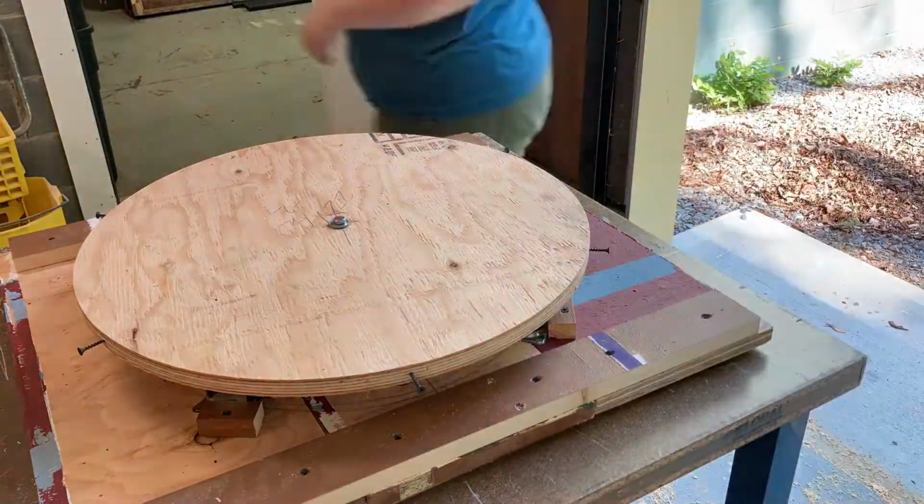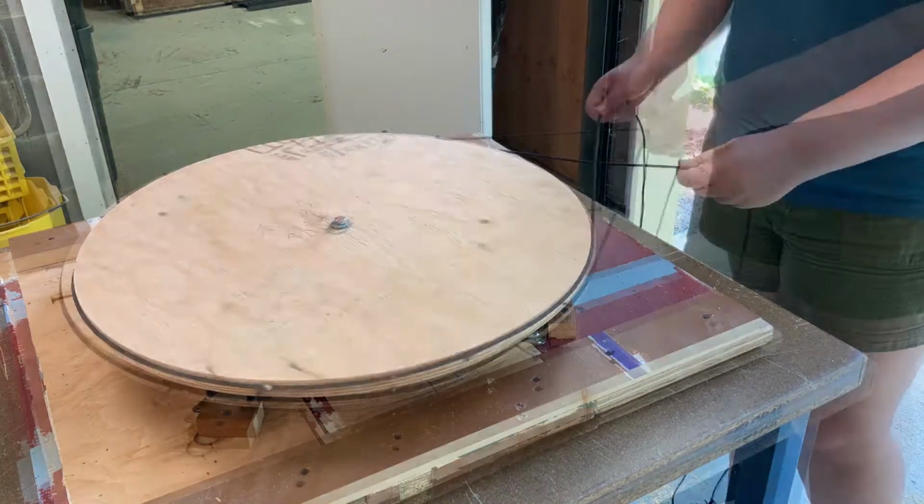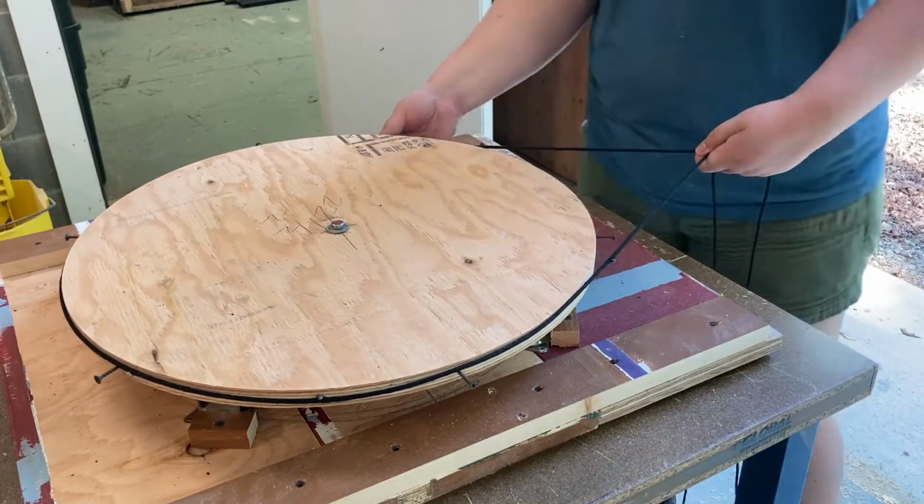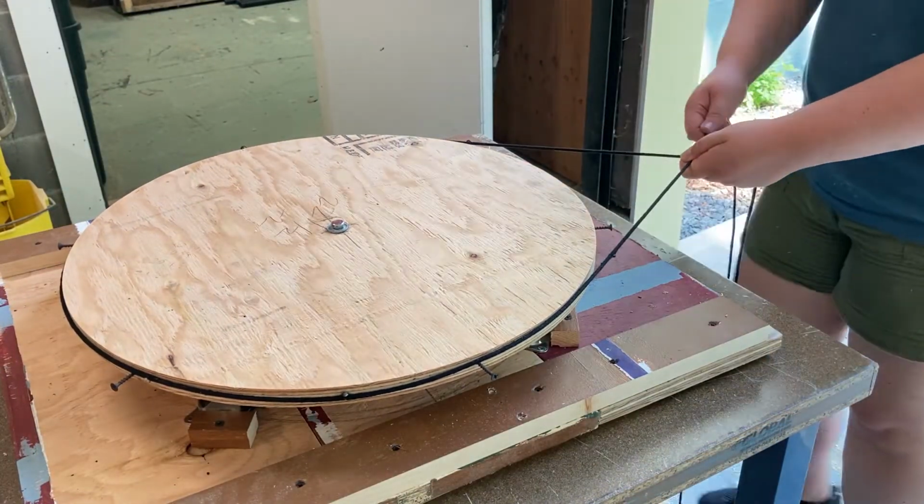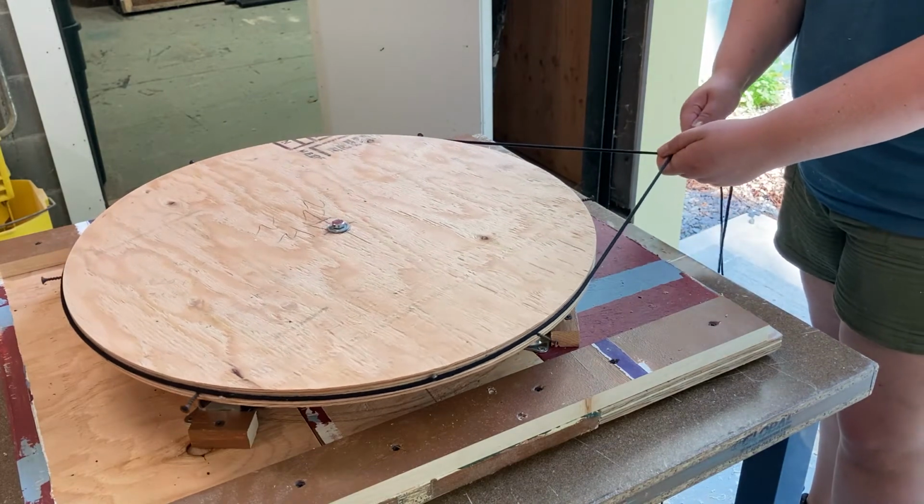Another very simple example. Imagine this line is a tensioned steel cable, and my hands are a rotating drum.